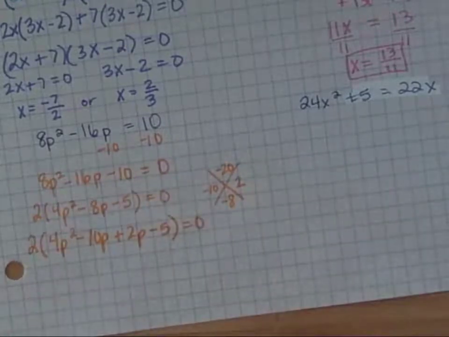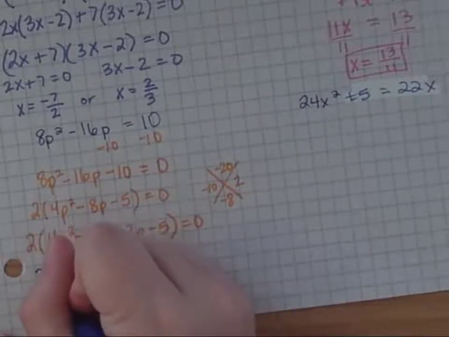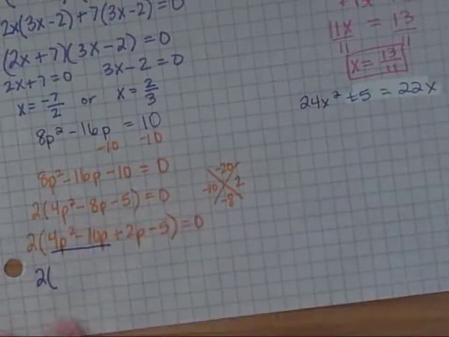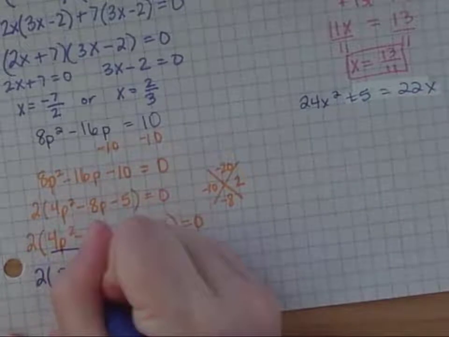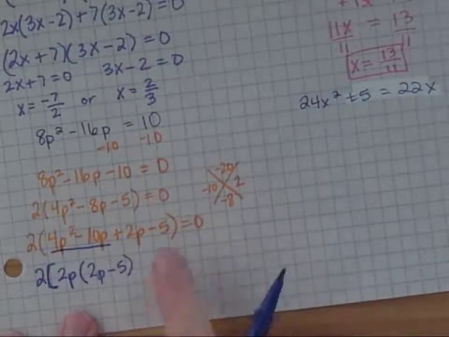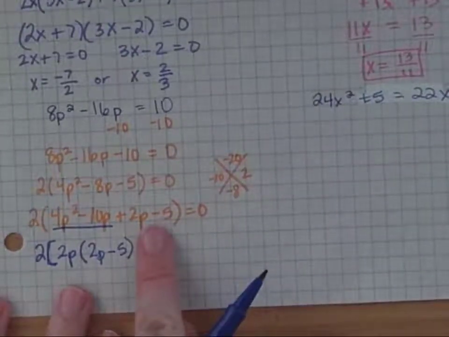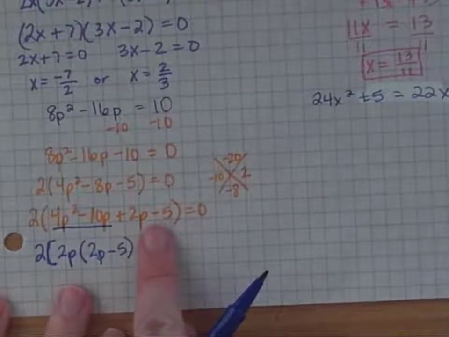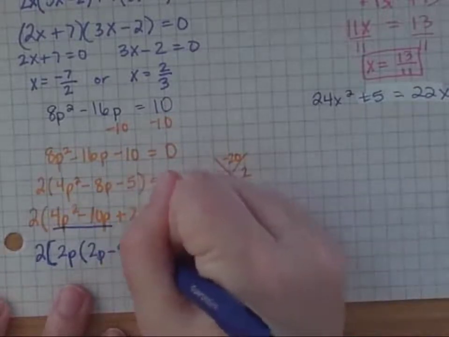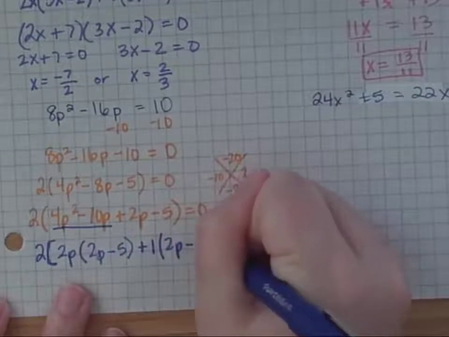Now I have 4 terms, so I can group. This 2 is still out there. My first group, 2p times 2p minus 5. Notice this says 2p minus 5. There's nothing that I can factor out of that besides a 1, so I factor out a 1. And this stays 2p minus 5.